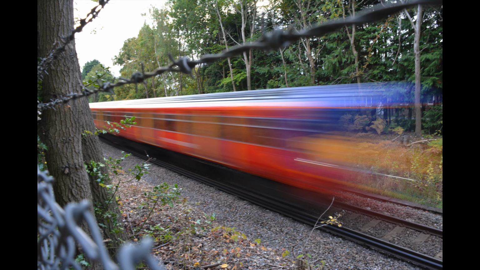Using shutter speed can help to make your images more creative. So that was shutter speed, the second element of exposure. Watch out for the next film on aperture.